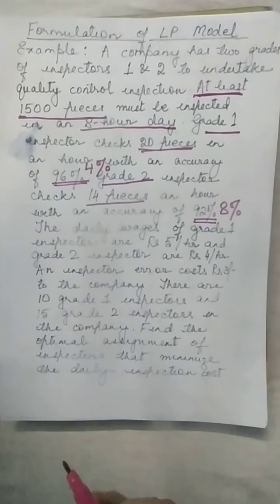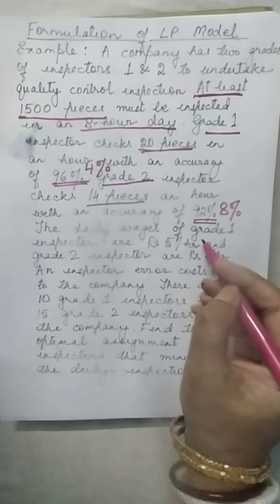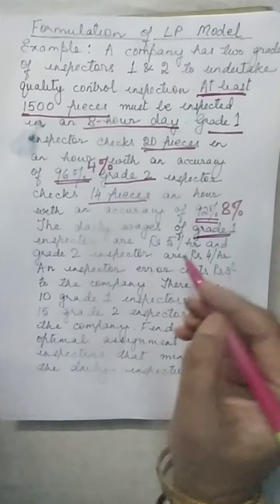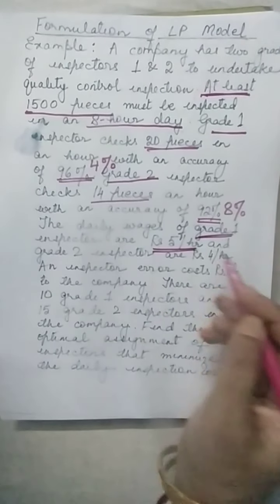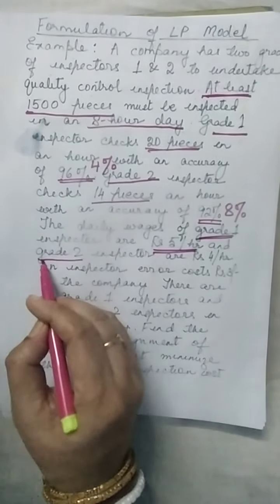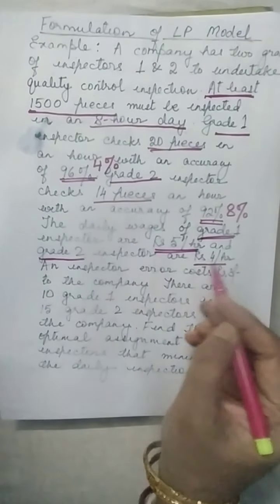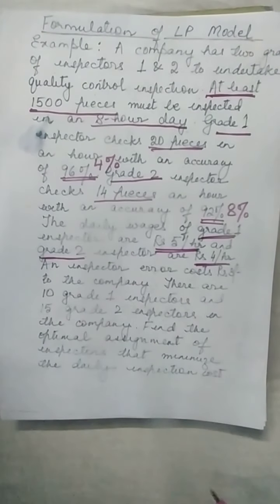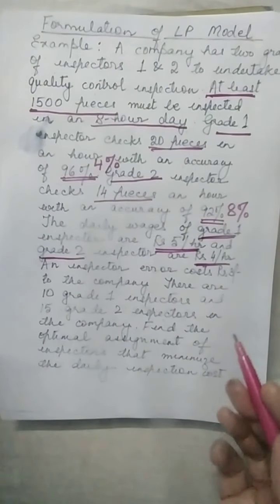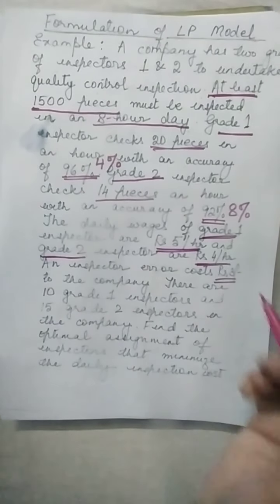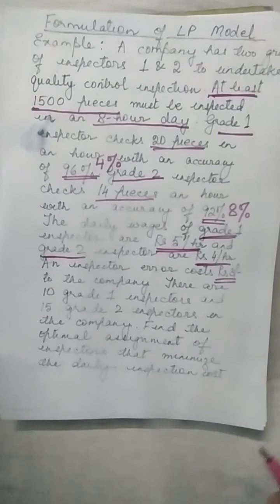The daily wages of grade 1 inspectors are rupees 5 per hour. That is, if you are employing a grade 1 inspector, you are paying him rupees 5 per hour, and if you are recruiting a grade 2 inspector, you are paying him rupees 4 per hour. An inspection error costs rupees 3 to the company. That means if a faulty item is accepted or a good item is rejected, the company bears the brunt of rupees 3 per such acceptance or rejection.